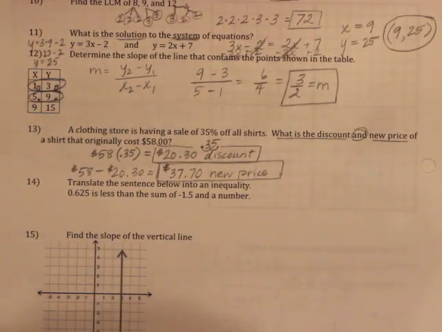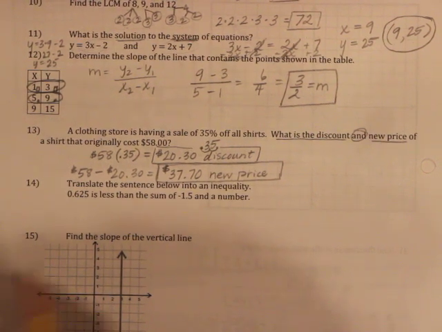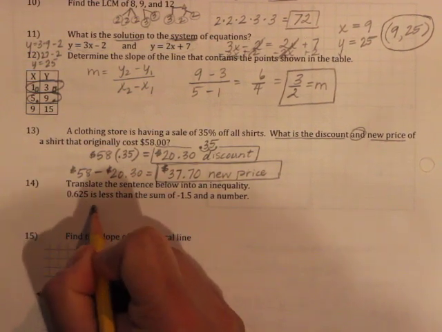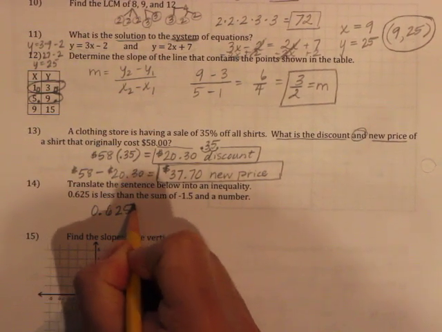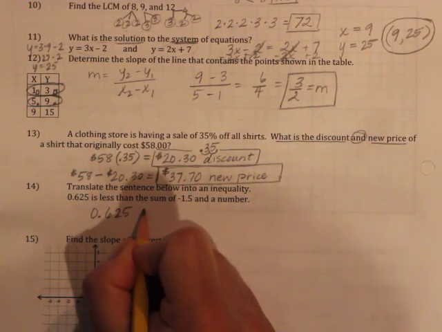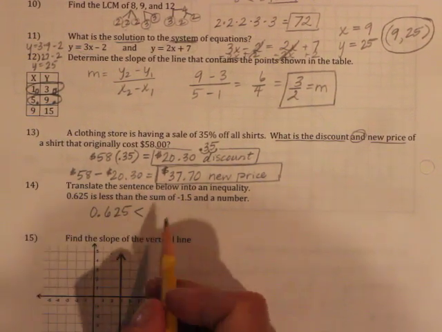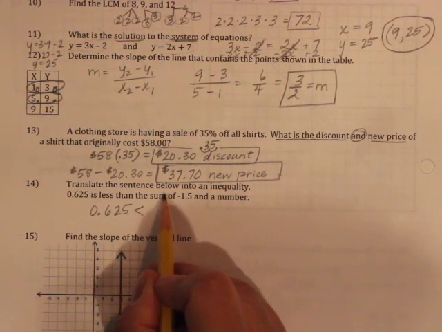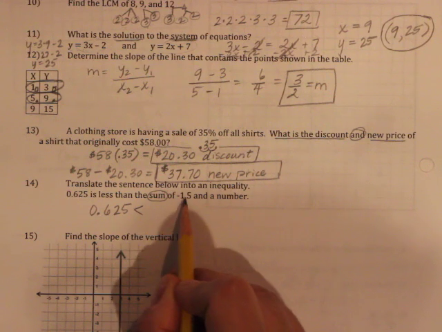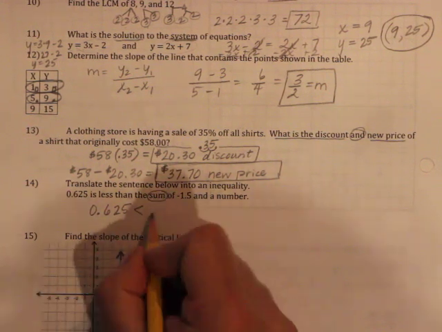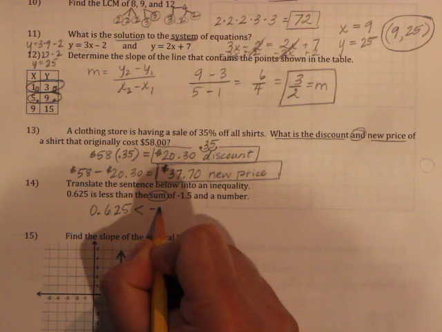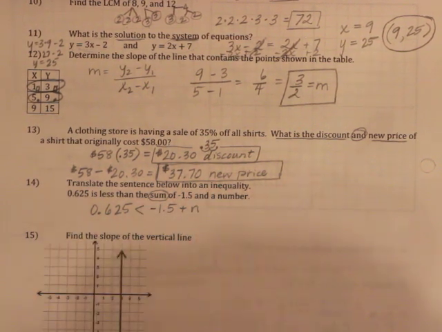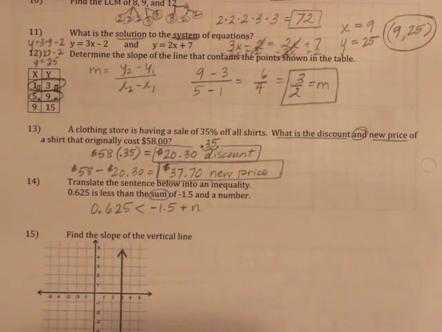Number 14, translate the sentence below into an inequality. All right, so 0.625 is less than the sum of negative 1.5 and a number. So I have to think about this. Sum means I'm adding negative 1.5 and a number. So it's less than the sum of negative 1.5 and a number. I'll just represent that with the variable n. All right, that's it. Just as simple as that.